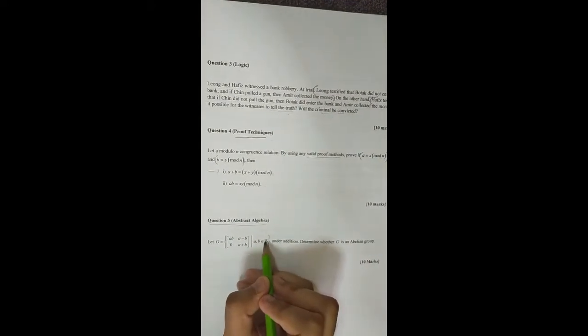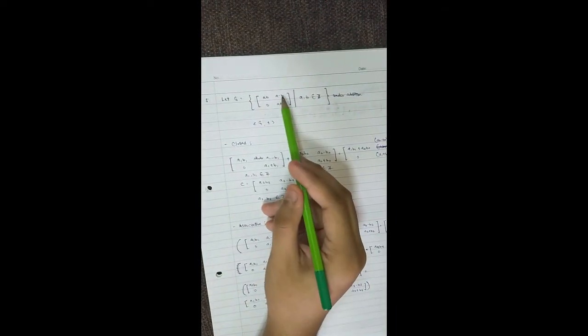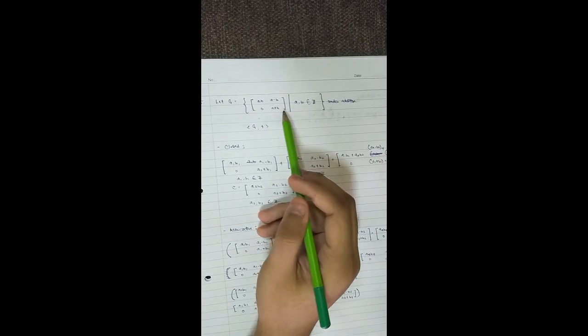Okay, we proceed to question 5, abstract algebra. We can see that G has four elements, which are a, b, a minus b, 0, and a plus b, where a and b are any real numbers under addition. We need to determine whether G is an abelian group. Firstly, we're going to write the question first: a, b, a minus b, 0, and a plus b.